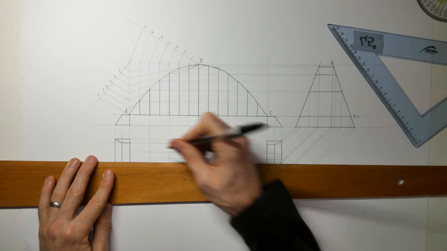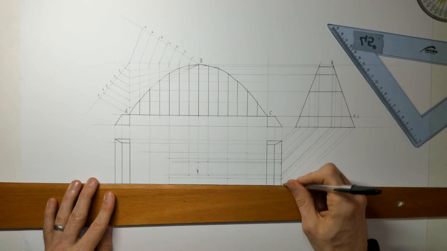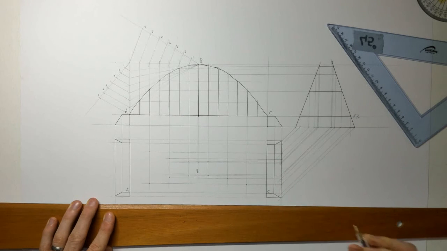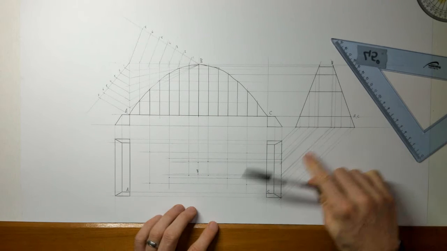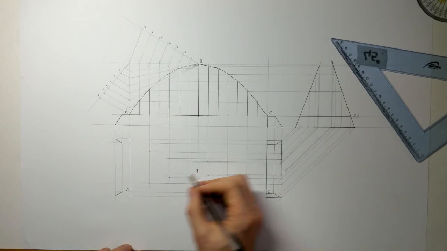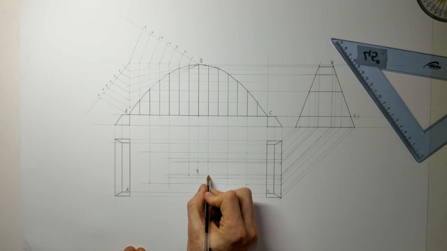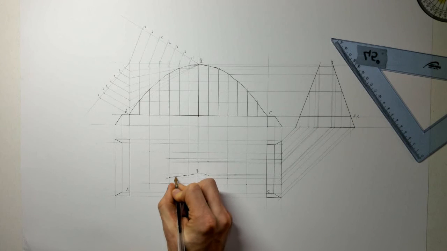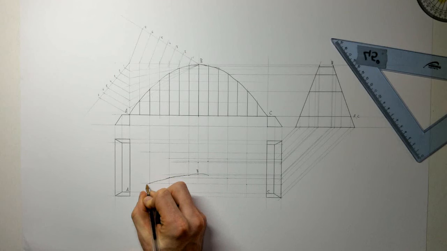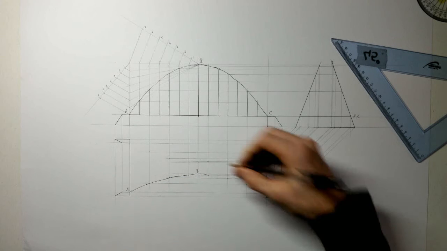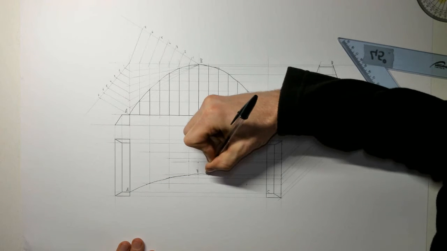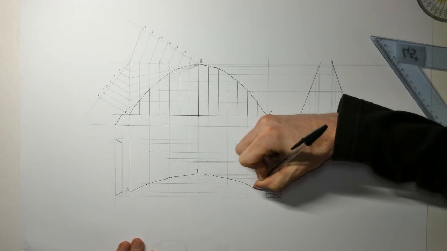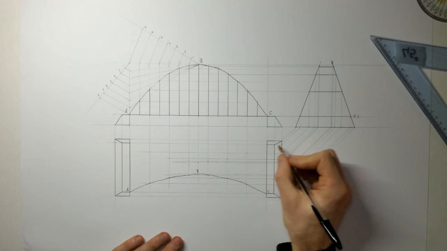So, there and there. There and there. Okay, and I think that's all the points I need, so I can draw my curve here. Parabola. And the same on the opposite side.